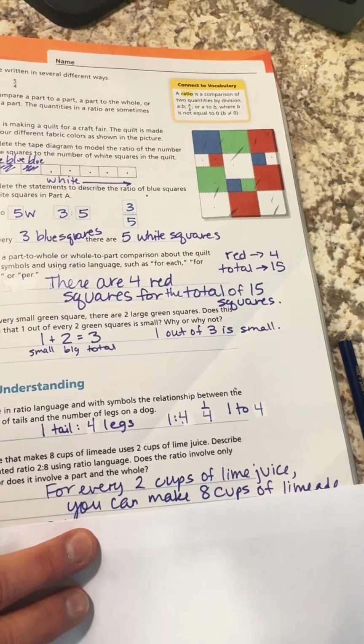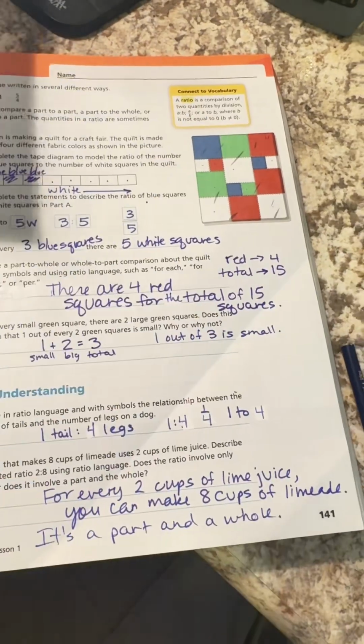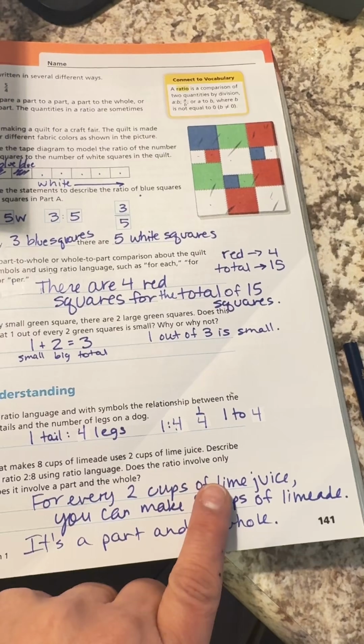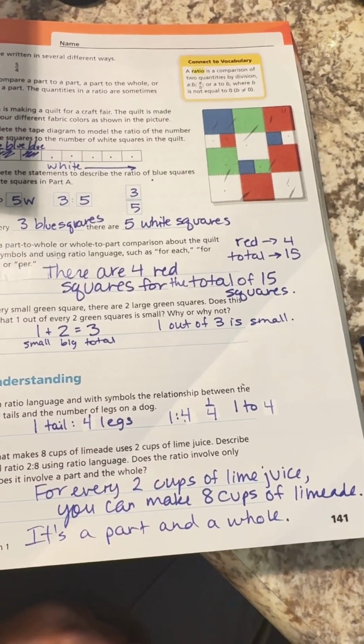And finally, it says, does the ratio involve only parts or does it involve a part and a whole? So it's a part and a whole because we're talking about the lime juice making up part of the entire 8 cups of limeade, rather.